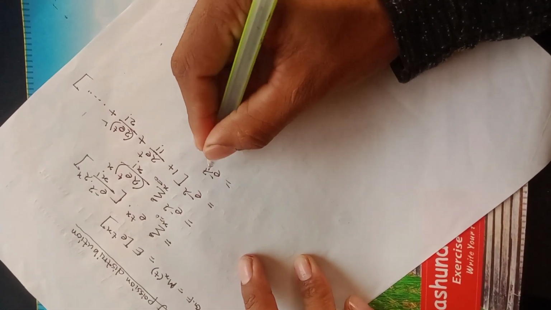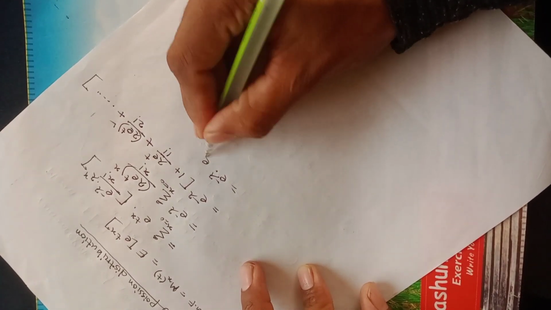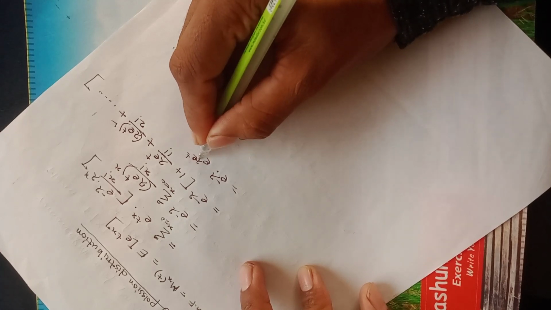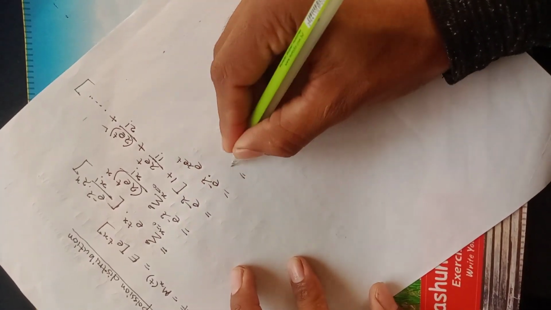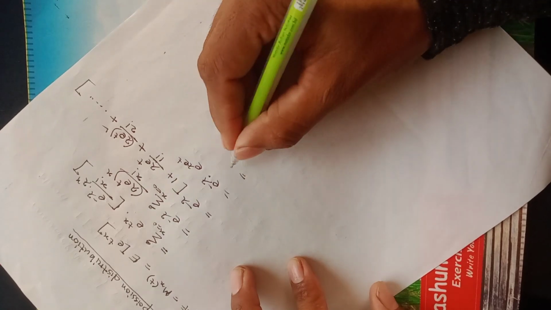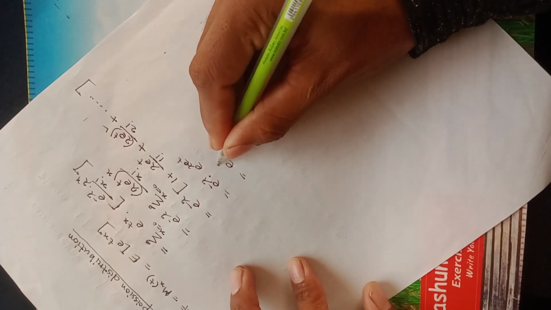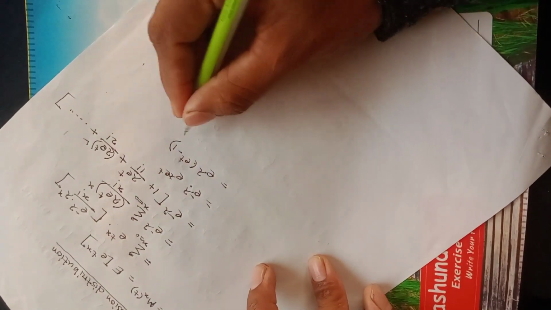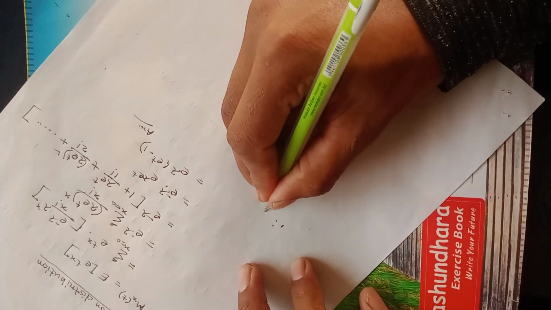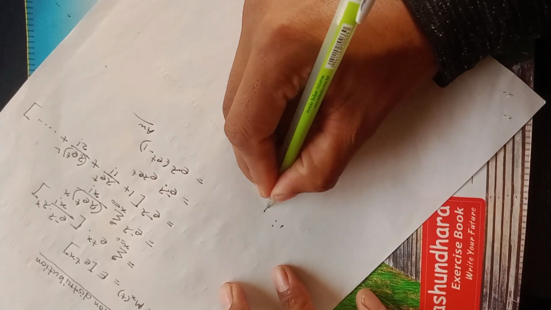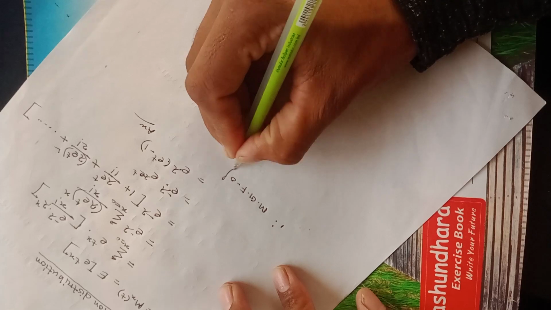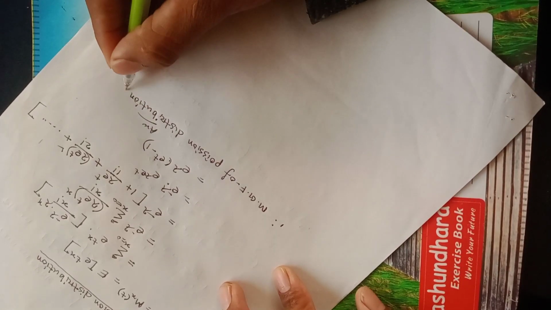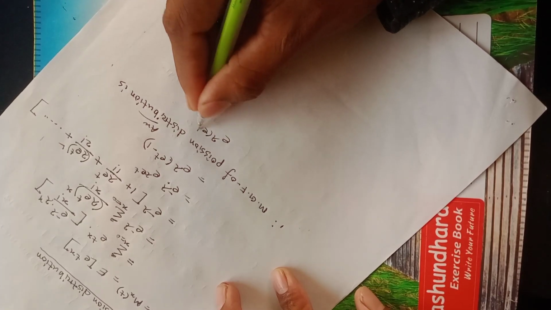Here e to the power of minus lambda times the whole term will be written as e to the power of lambda e to the power of t. And finally this can be written as e to the power of lambda into e to the power t minus 1, which is the M.G.F or moment generating function of Poisson distribution: e to the power of lambda into (e to the power t minus 1).